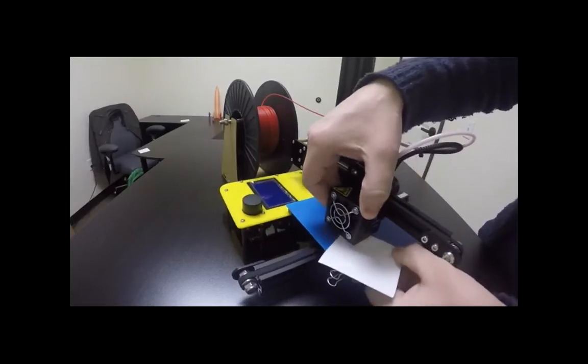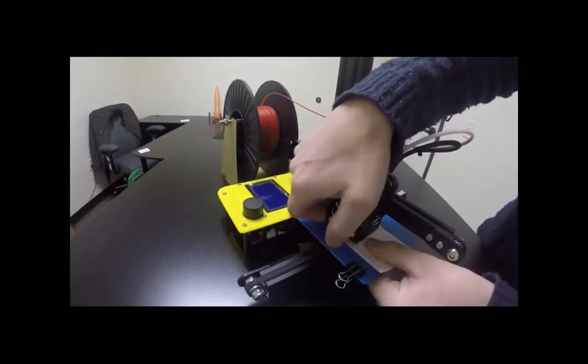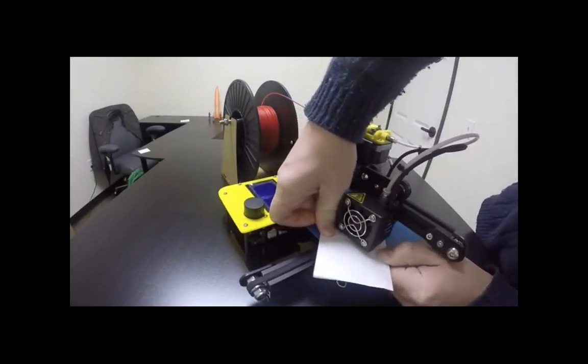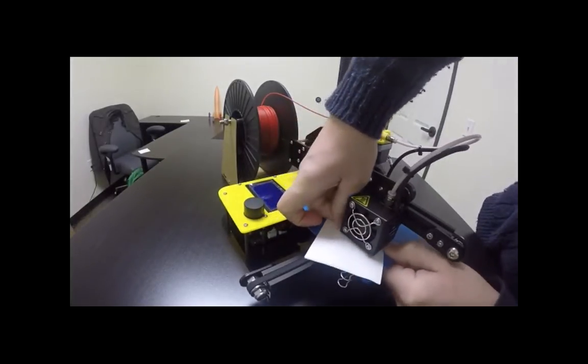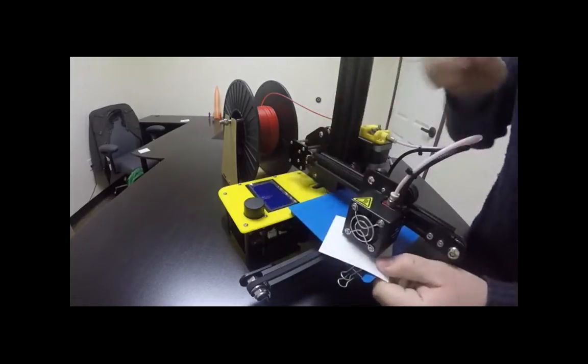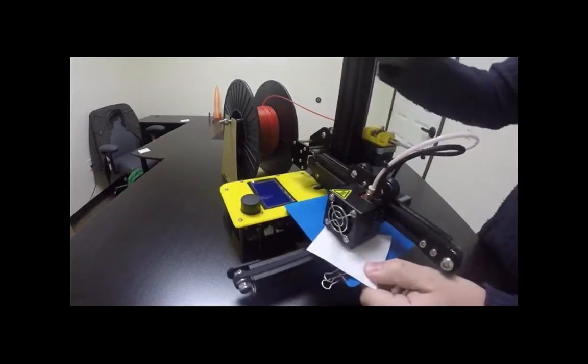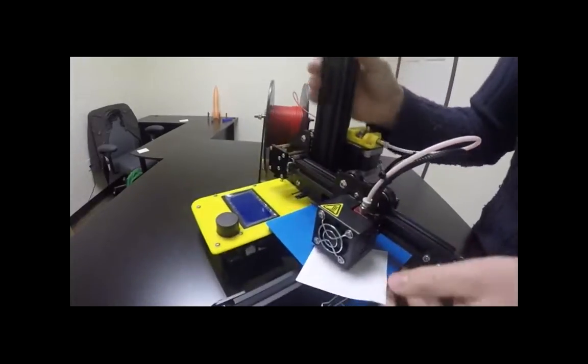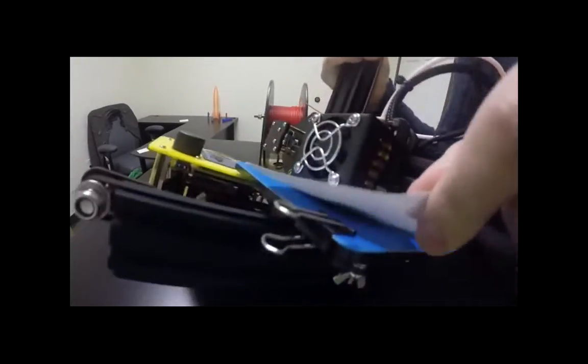And you might have to press down a little bit to get it to go through, which is okay. But what you don't want to do is move the Z axis. You only want to move the X and the Y, which is this one right here and then the blue plate. You never want to turn this knob right here when we're leveling it, because that's the up and down, and that's what we're testing. So you put the paper between there and then try to move it.